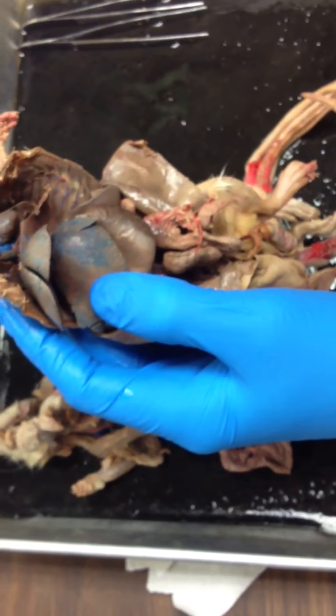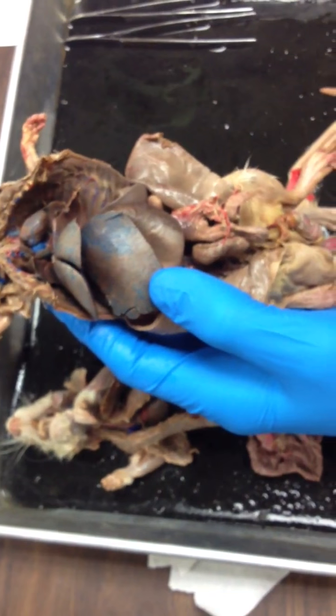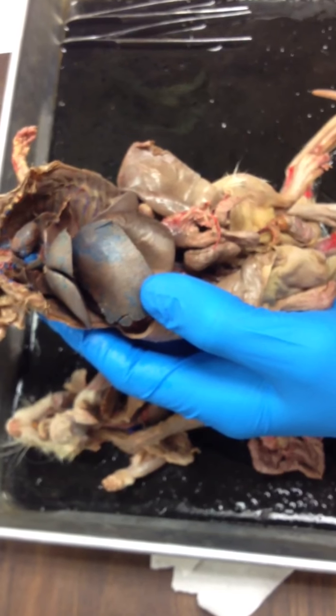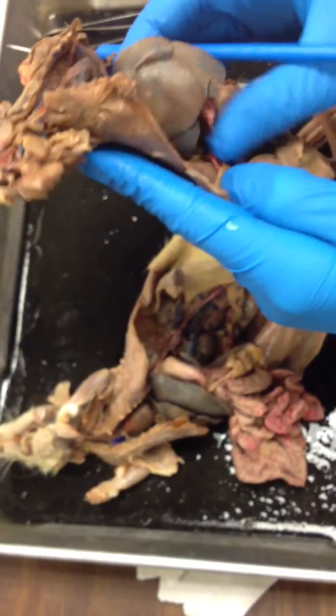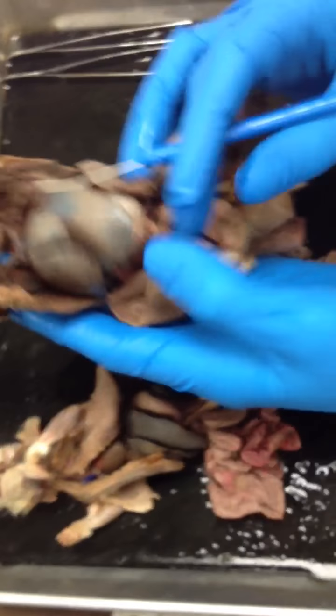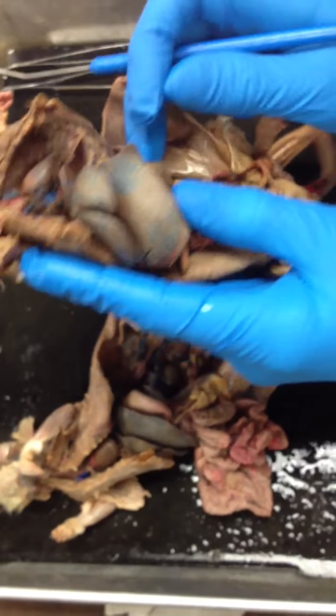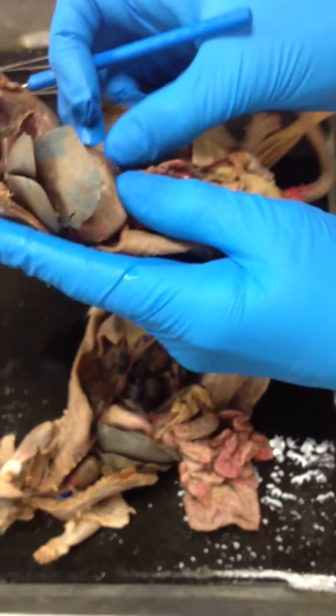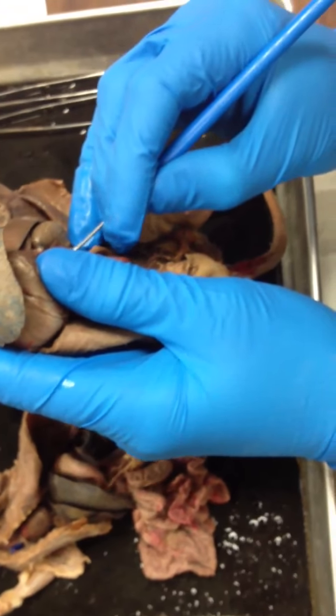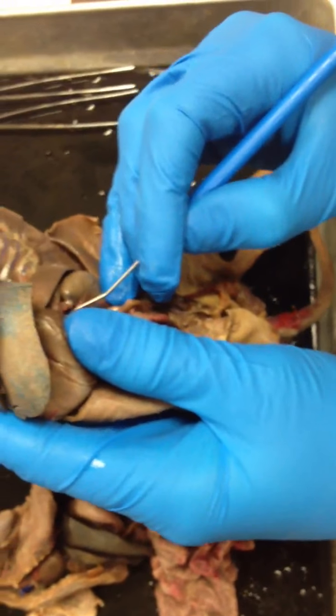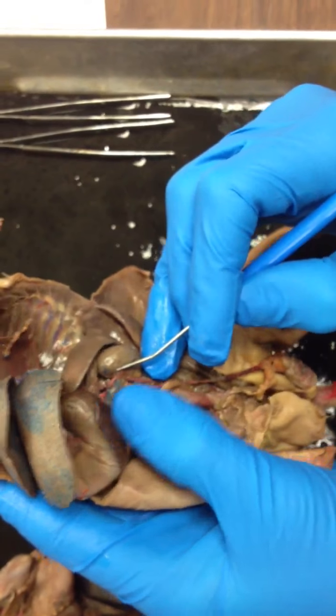So, continuing down the descending aorta, the renal artery, you're going to see one come off on both sides. One of them's going to be a little bit higher than the other one. So, for this one, it's also easier to start at the kidney. Just follow it back. So there's your renal artery right there.